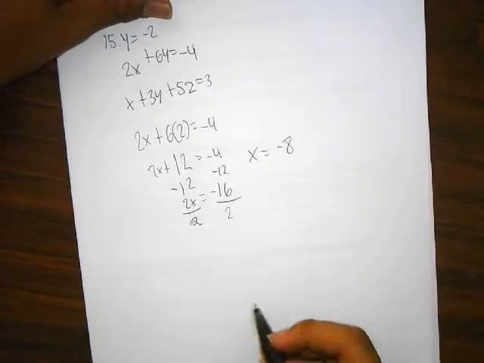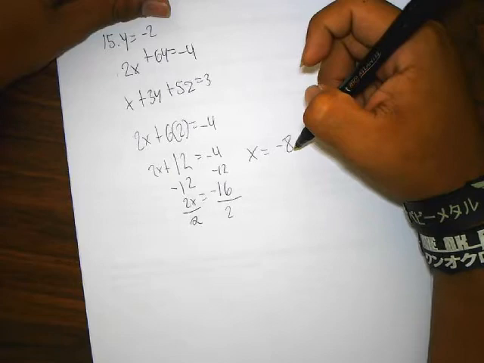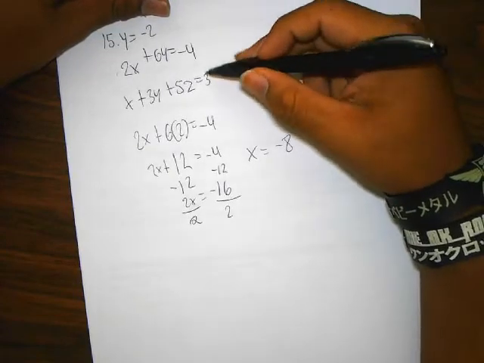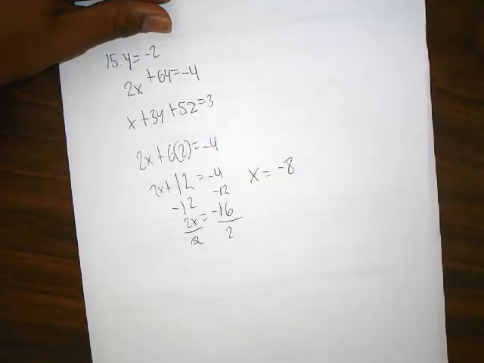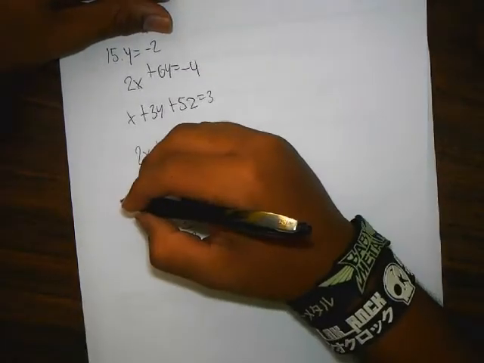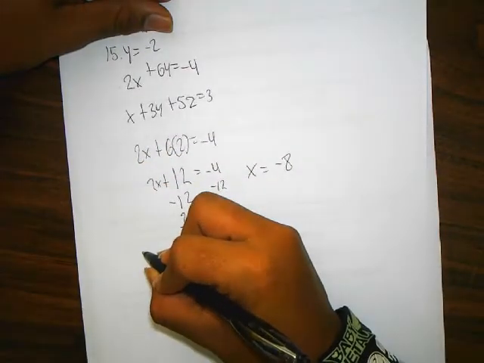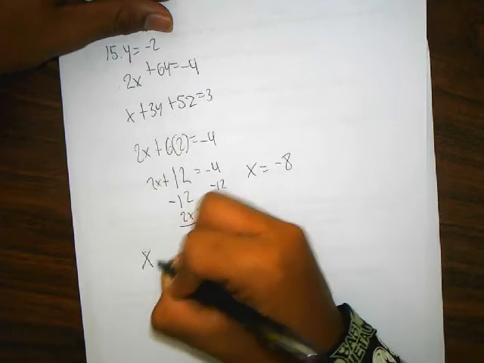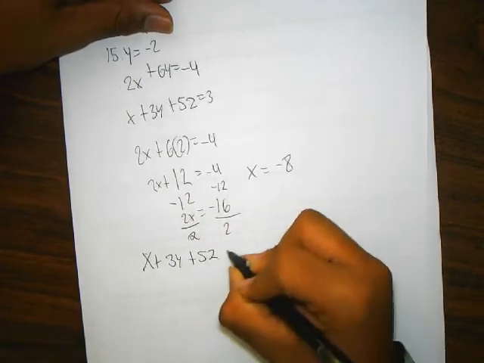So now we know that x equals -8, and we know that y equals -2. Sorry. I think I missed something. It's totally fine.